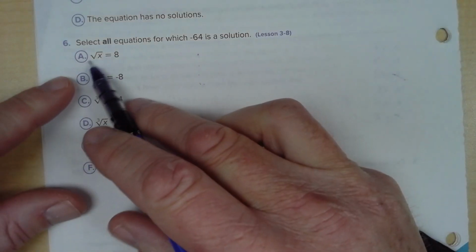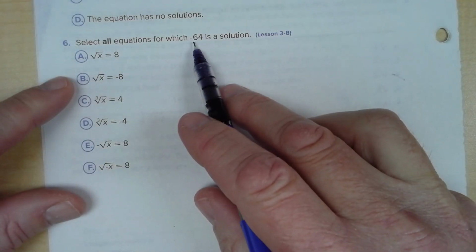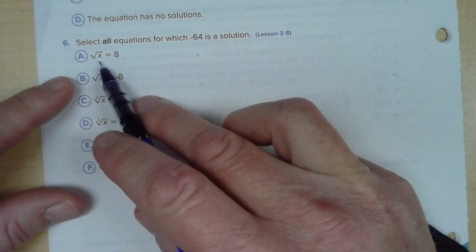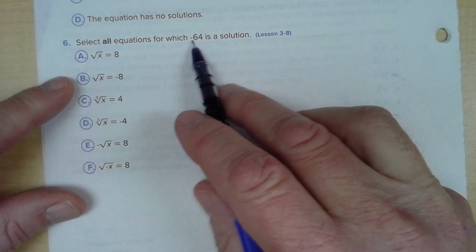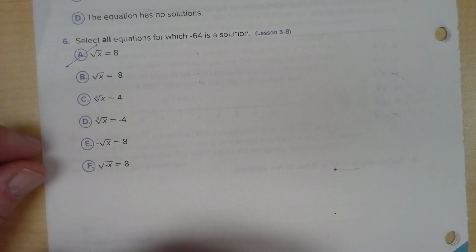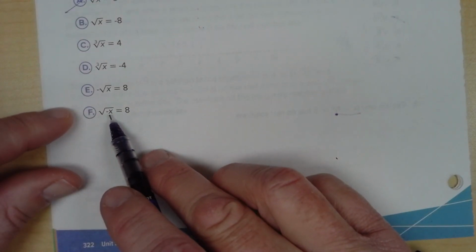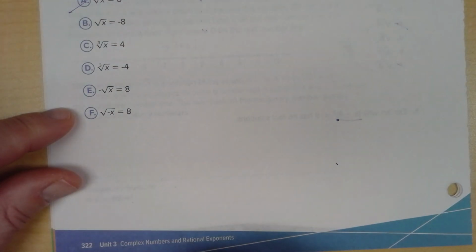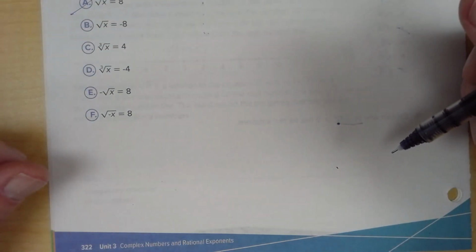This one's getting at what we did today. The square root of -64 equals 8. No, you can't take the square root of a negative number, so that answer's out. But you can take the cube root of a negative number. This has a double negative, so that one's probably okay. So find the ones that work here.